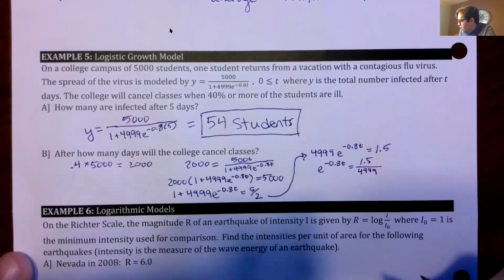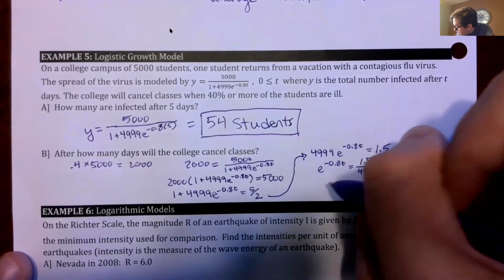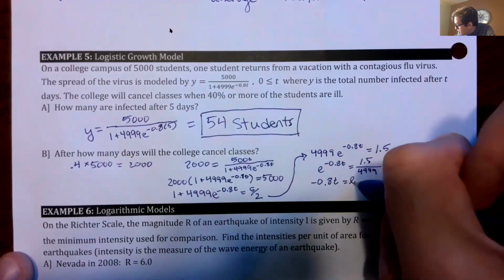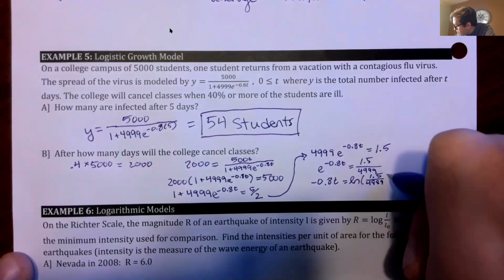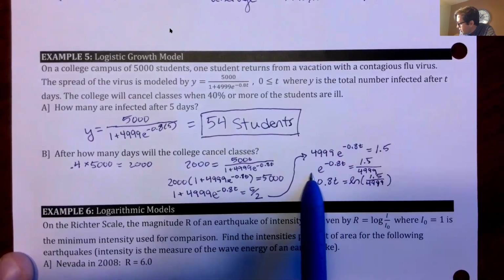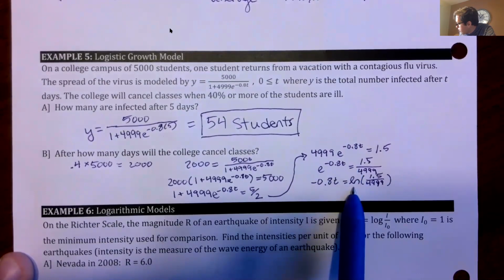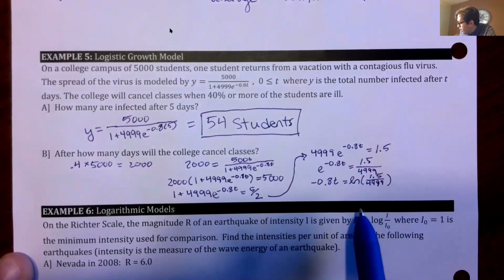Okay, now we take the natural log of each side. And I'm just going to cancel that out as I go to save some space here. So I'm going to get negative 0.8 t equals the natural log of 1.5 over 4,999. So I took the natural log of this side, it canceled with the e to leave me with that exponent. Over here, the natural log stays. And next, I'm going to divide by the negative 0.8.